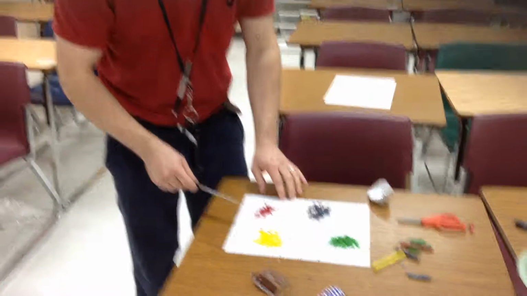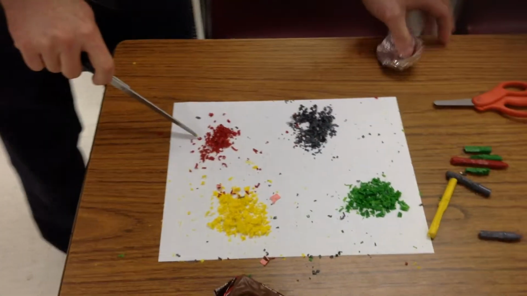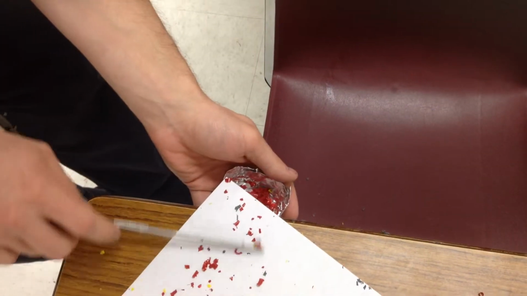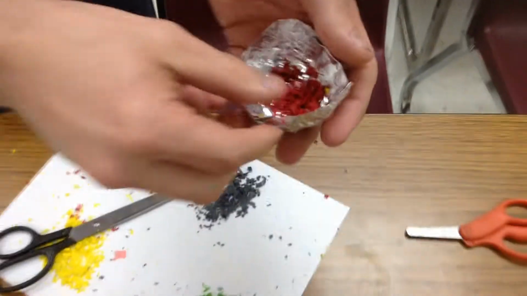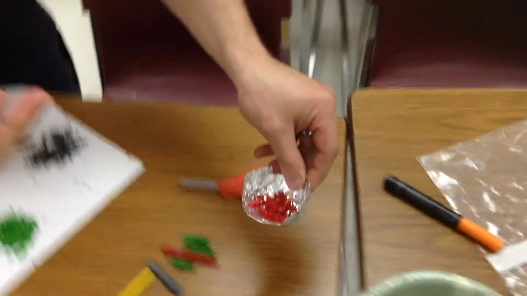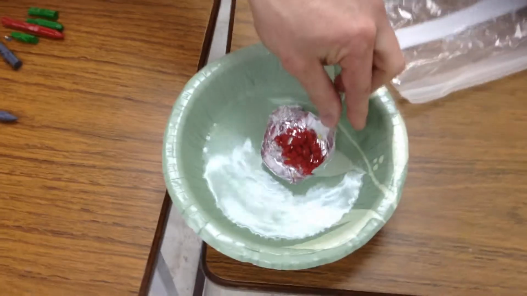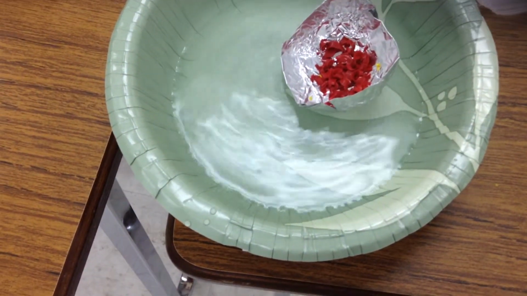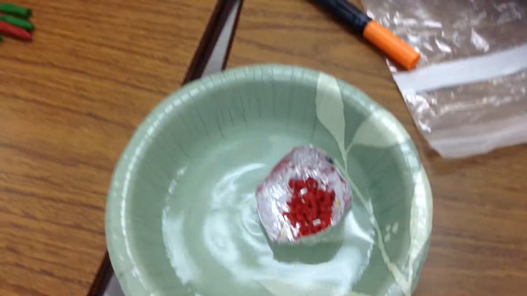Okay? So the first thing I'm going to talk about today is igneous rock. Igneous rock comes from volcanoes and melted magma. So today we're going to represent that with the red crayon, shavings of red crayon. We're going to drop them in this little aluminum boat I made, and we're going to place them on water representing the heat from magma. As you place them on water, if you guys remember, metals are conductive, so what is it going to conduct?